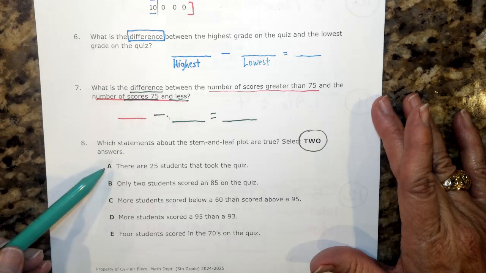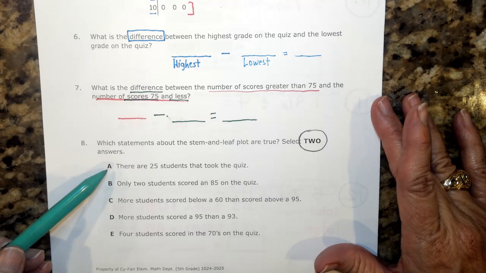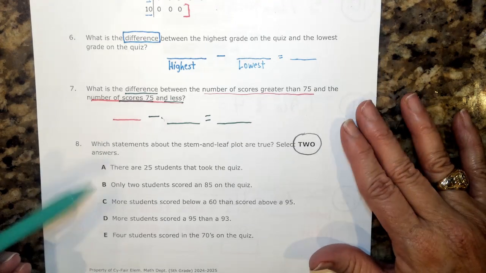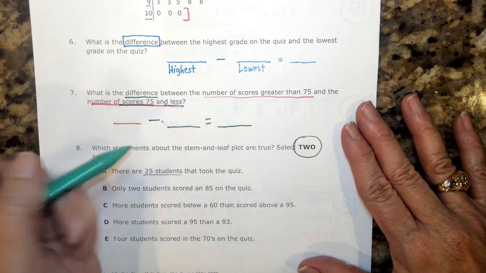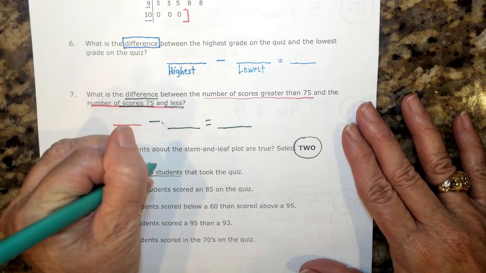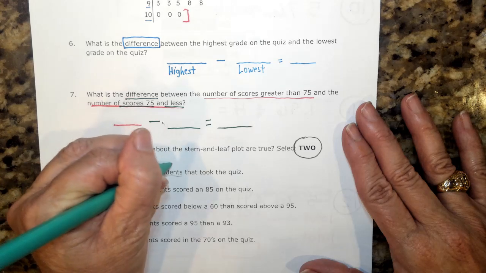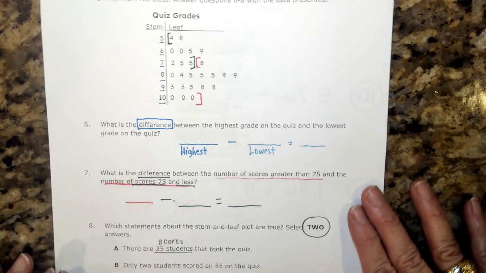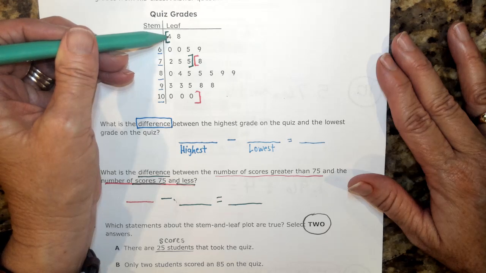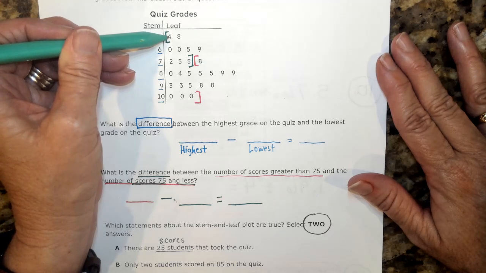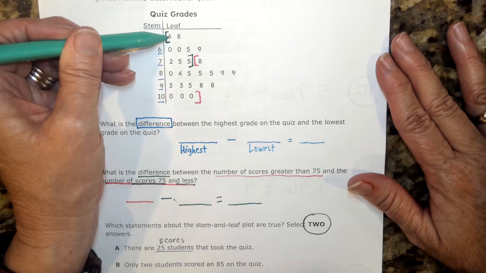Letter A says there are 25 students that took the quiz. So if I'm thinking about the number of students, I want to go back and count the scores. So right now, I'm going to go back up here and count the scores, starting with the leaves. And if I count 25, then I know this is true. If I count less, then I know this is false.